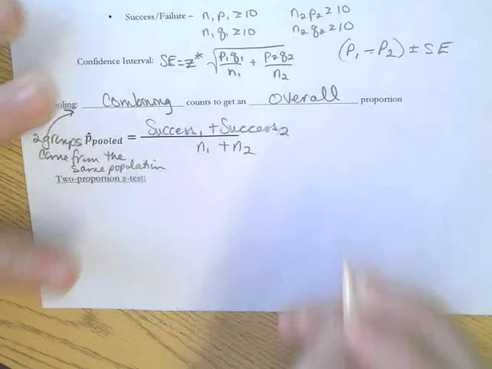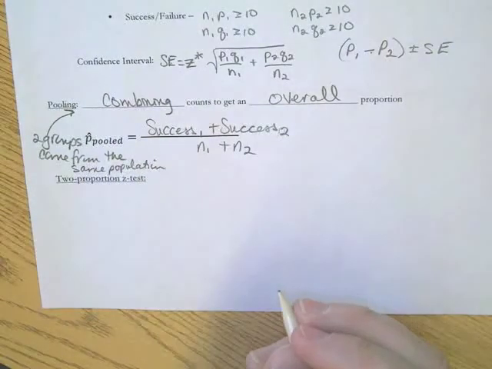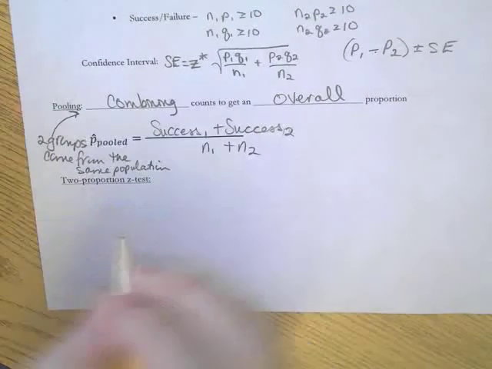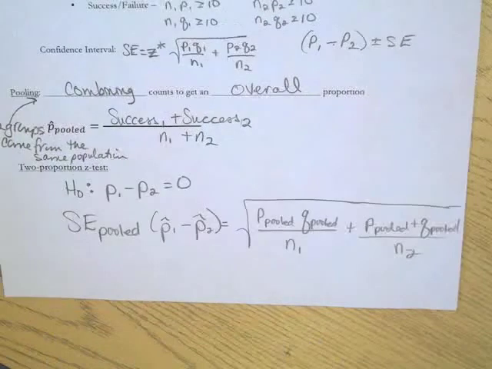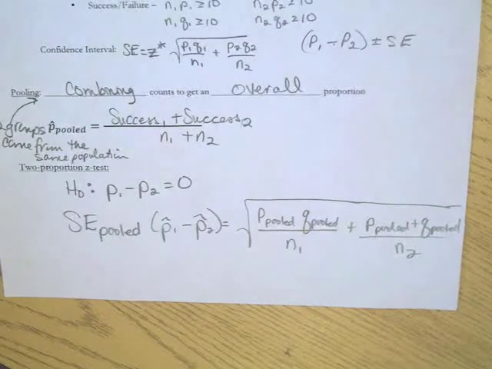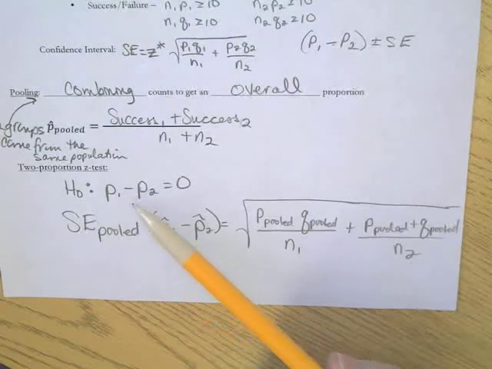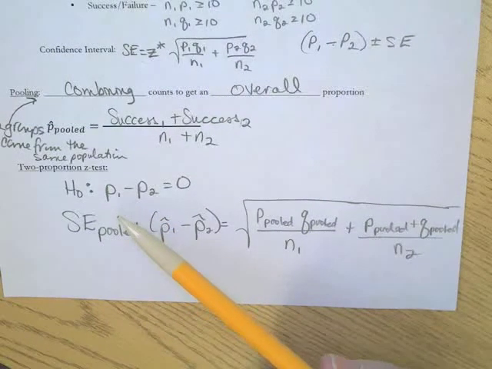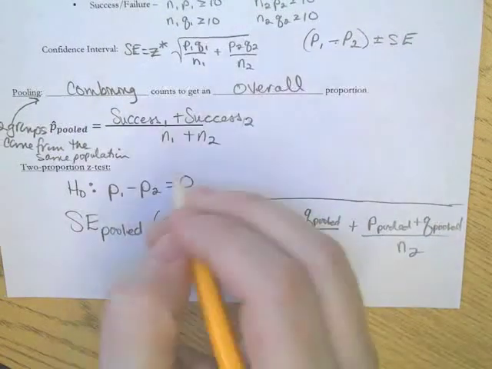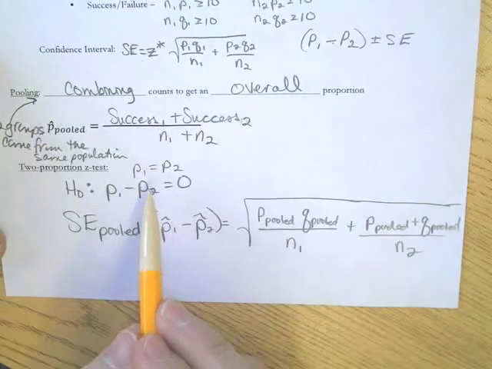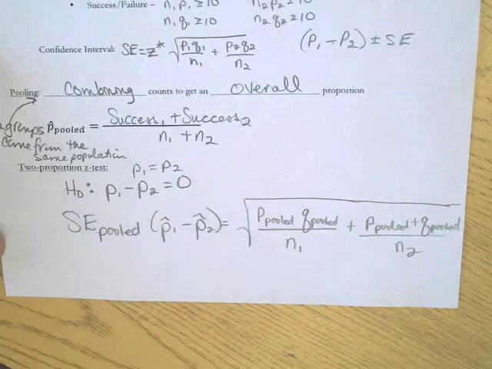When you do a 2 proportion z-test, which is one that has to be pooled, you're always going to subtract them because your null hypothesis is that they're equal. But we want to compare it to 0. That's why I subtracted them: if P1 equals P2, all I have to do is subtract P2 to get 0. So we're always going to set the null hypothesis equal to 0 so that we can see what the difference is.